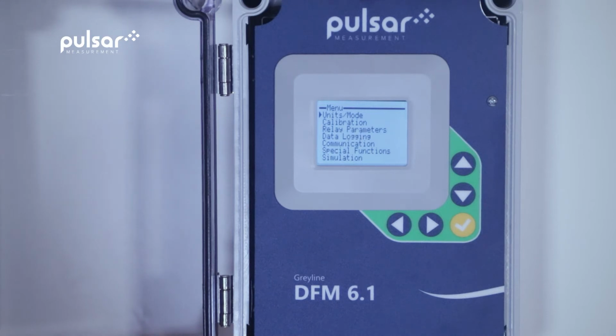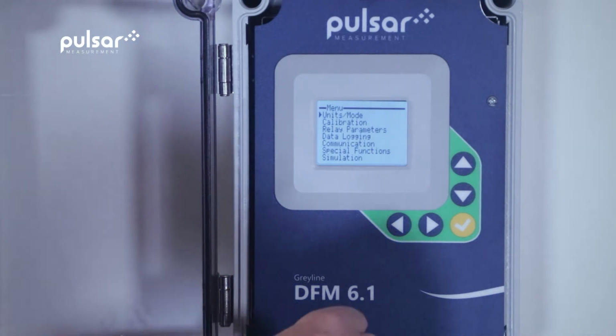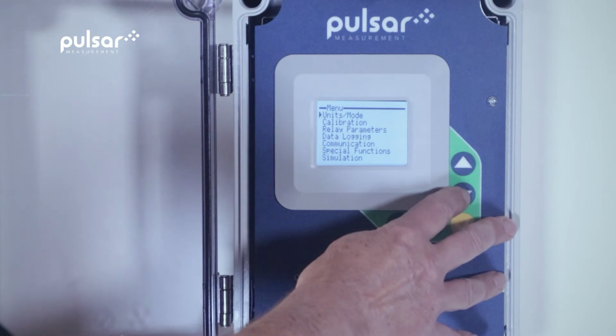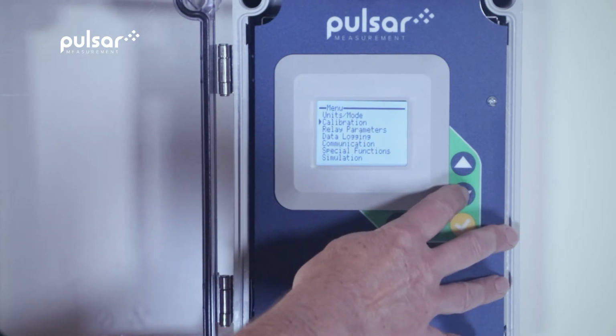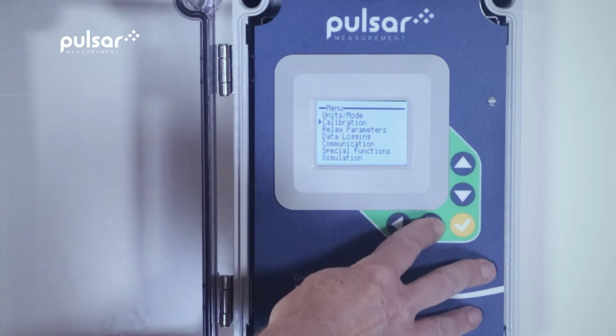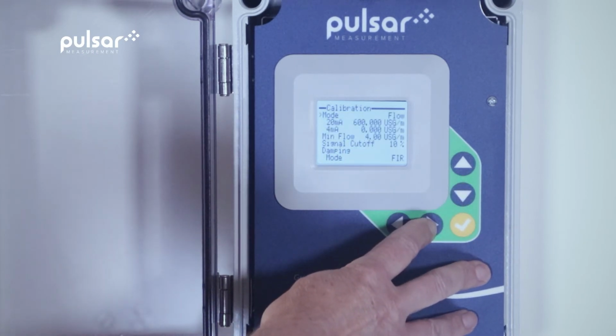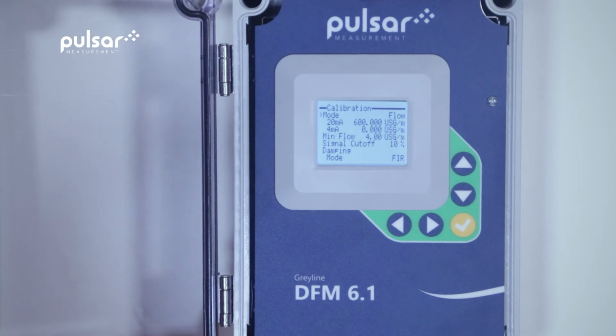Let's take a look at one of the other important sub-menus, Calibration. Again, we'll hit the down arrow button until Calibration is highlighted, and then to get into the system, right arrow key. We're now inside the Calibration sub-menu, which is one of the most important sub-menus on the entire system. From here, we can change the 4 to 20 milliamp output, as well as the inside pipe diameter.